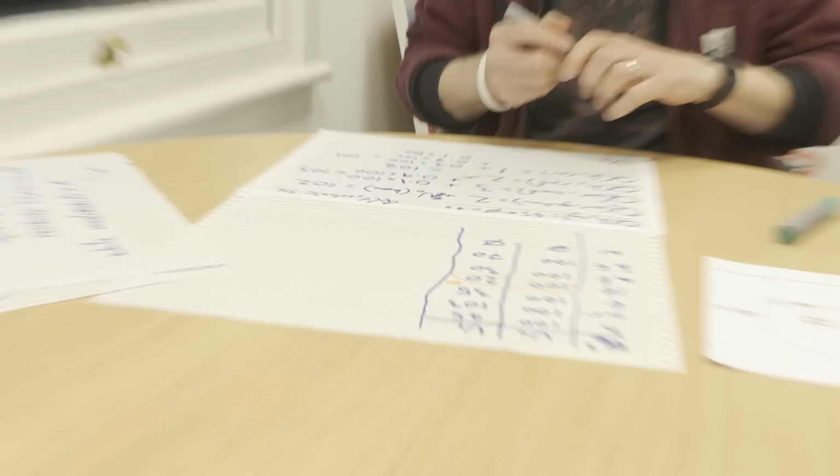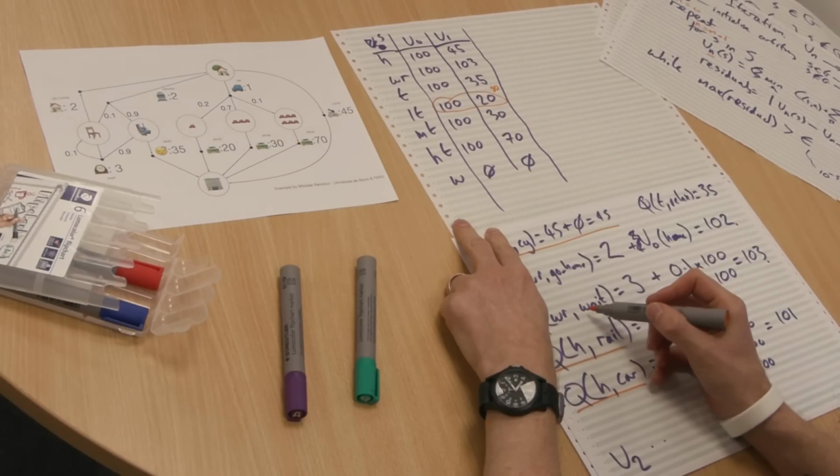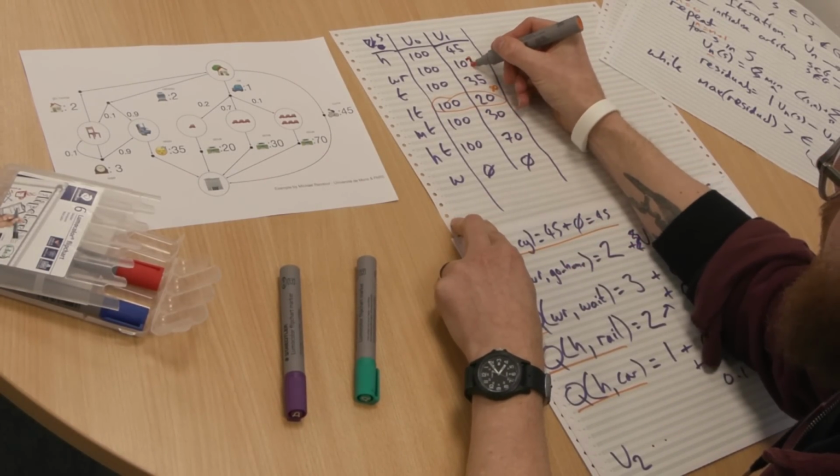Right, so we made a mistake. I made a mistake in that for waiting room here, we're at 103, but I should have been minimizing over both these two, which is 102. So that's going to be a 2. So we can look at the next iteration just to get a sense of how things evolve.